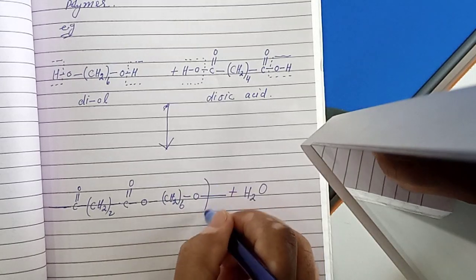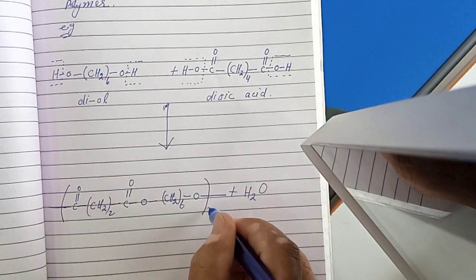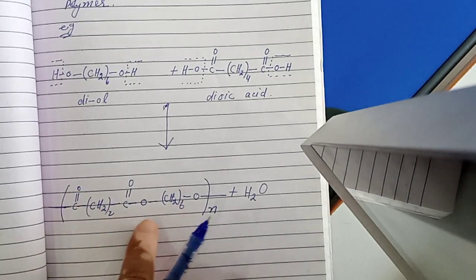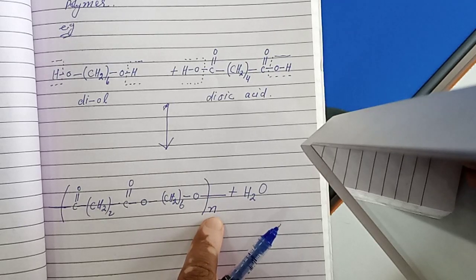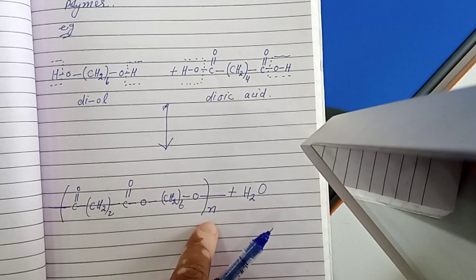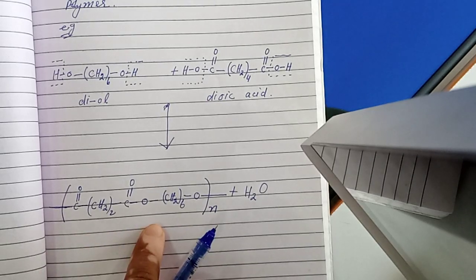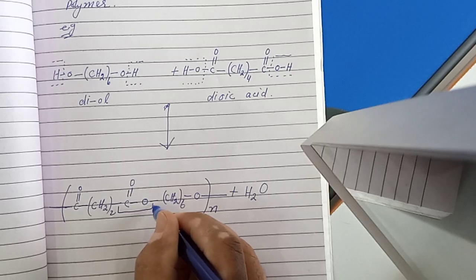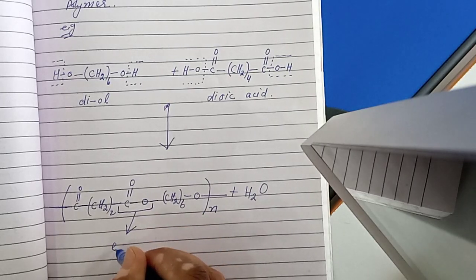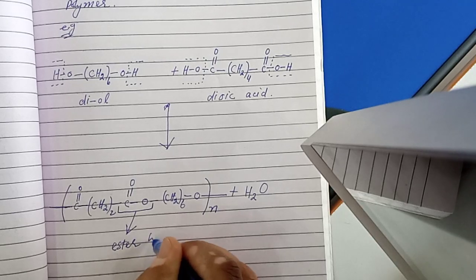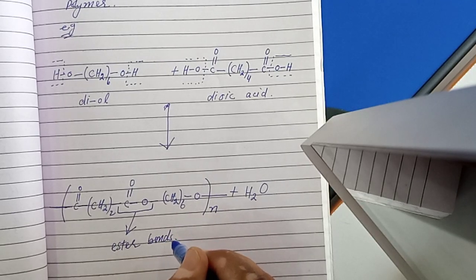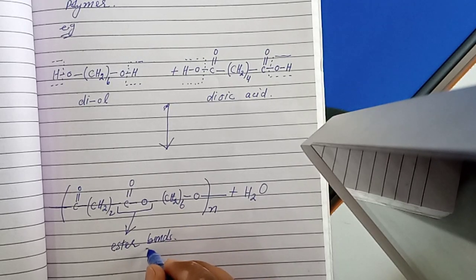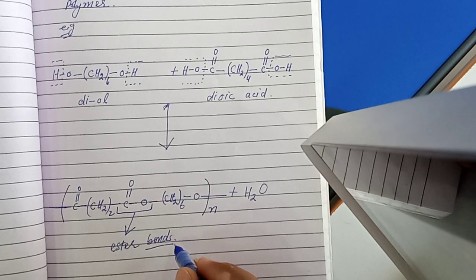And if you want, write down the bracket, and outside of the bracket write n, indicating that this is the simple repeat unit that is repeating many times, giving us what? A large chain molecule that is called a condensation polymer. Now you have to remember this type of bond is called an ester bond, or you can even say ester linkage. But remember, try not to write linkage. Give priority to writing the word bond.